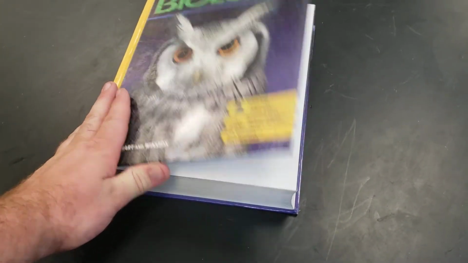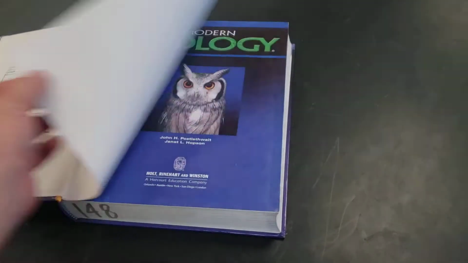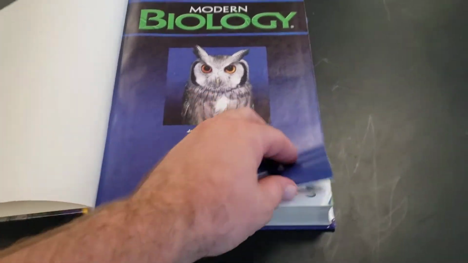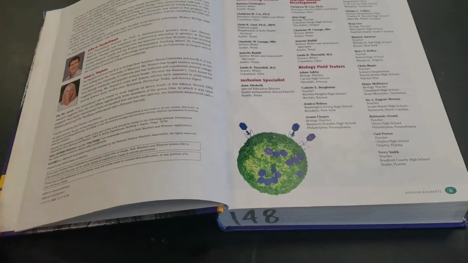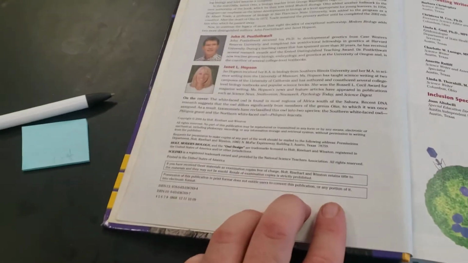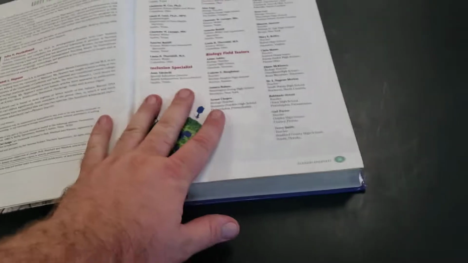The first thing I do is do a little introduction. Like I want to see what is in this place. Honestly, I always look to see when it was published. 2009. So this is about 10 years old, not too bad.